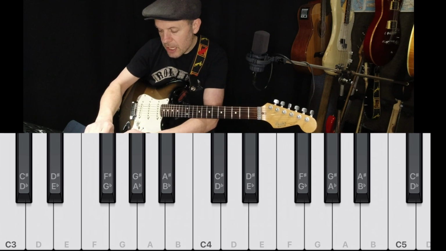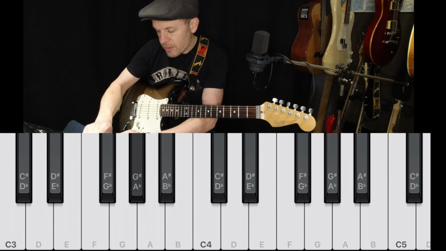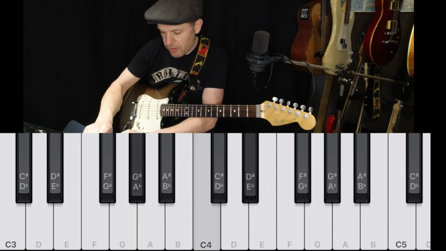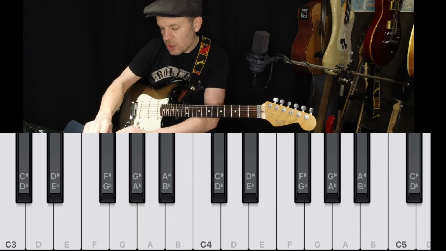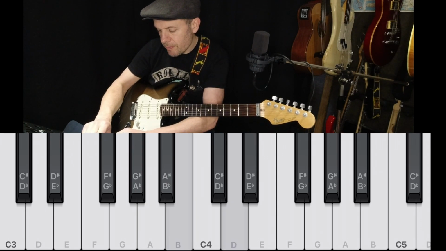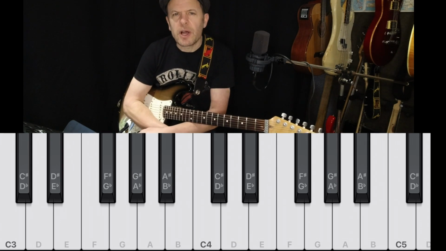We could have G, but we could also have G minor. Then we've got A flat. That's fine. We could have A diminished. And then we've got B flat. And then you could have B diminished as well. But it's kind of the similar thing to G. So we've got all of these chords at our disposal.